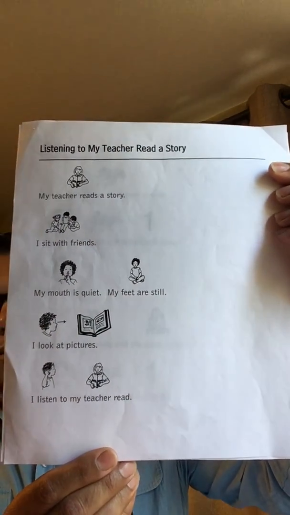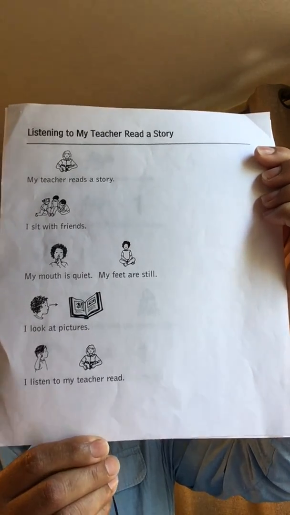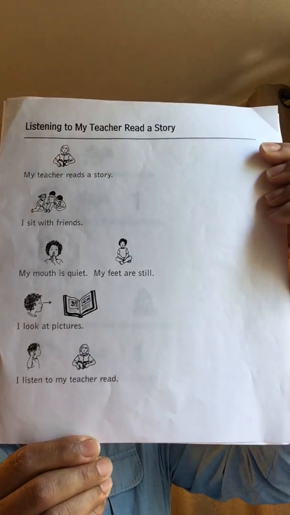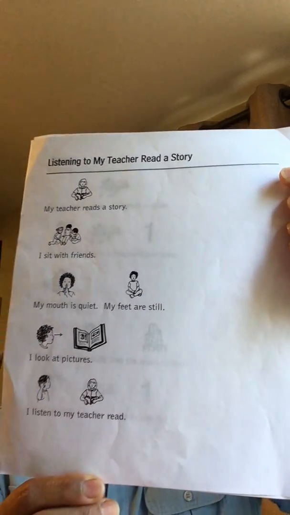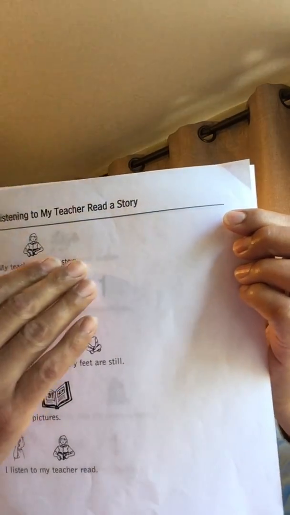So again, it looks like this, and there's hundreds of these, right? And they pertain to all kinds of scenarios. And obviously I would select one that's pertinent to whatever situation my kiddo's having difficulty with. So the difference between these is that they have pictures, right? And the stories and the sentences are a lot shorter.